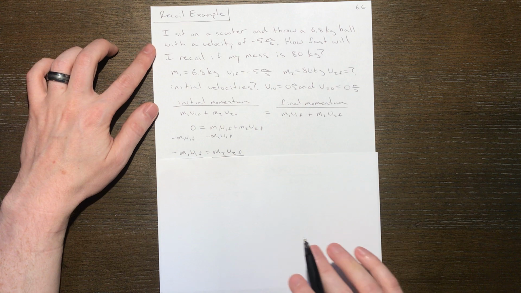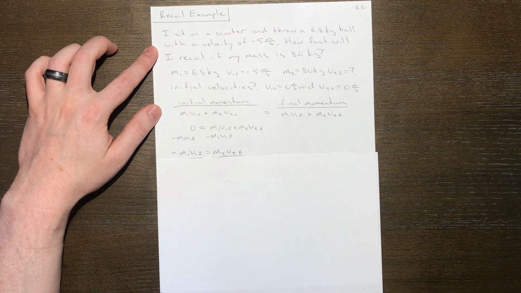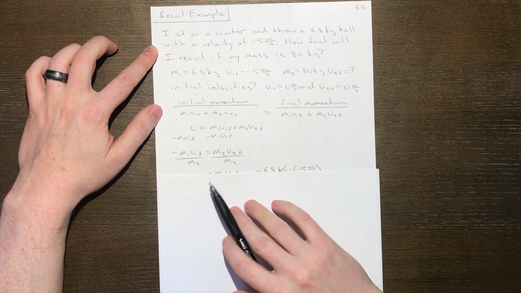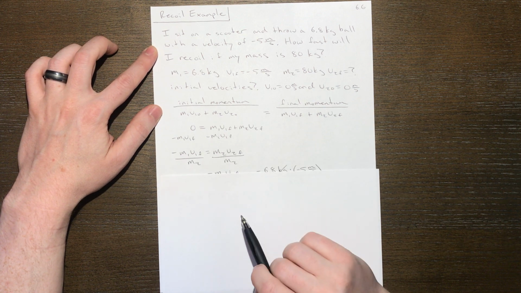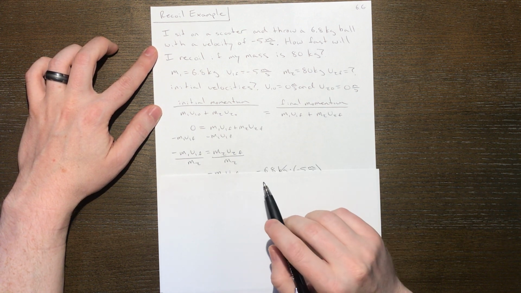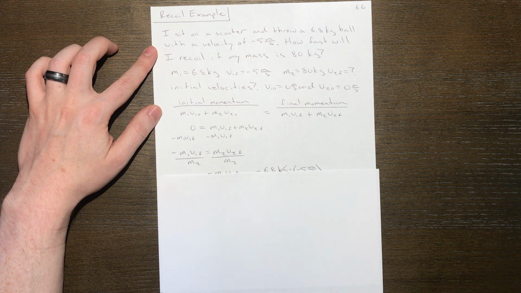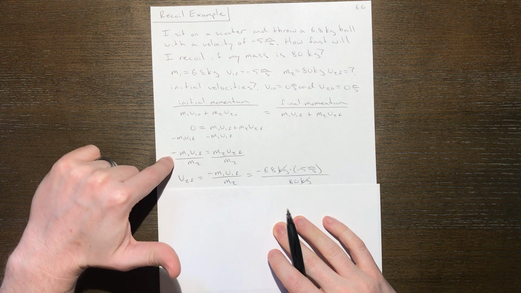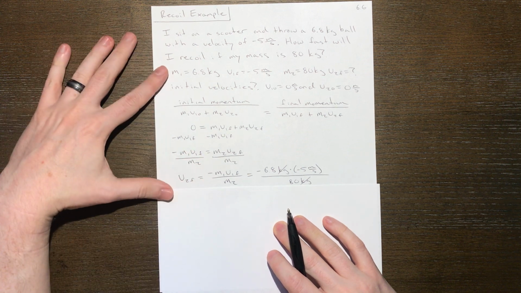But that's not really where we stop solving. We want to solve for that final velocity, for me. So we divide by m2 on both sides, which gives us that v2 final equals negative m1 v1 final over m2.